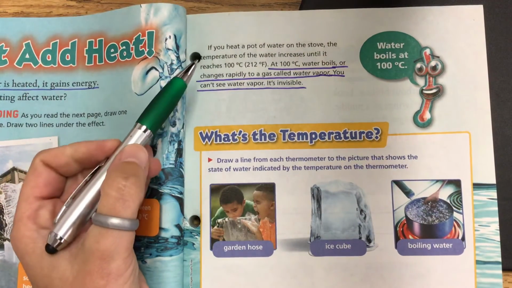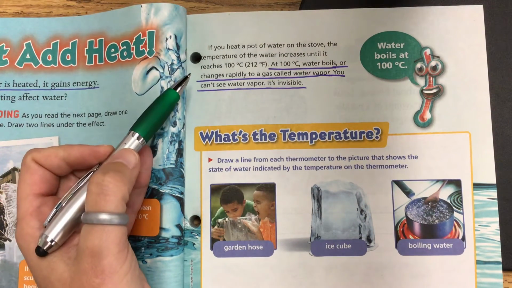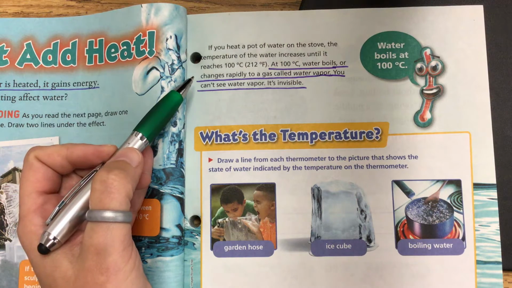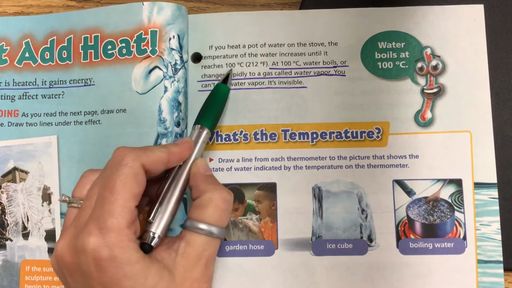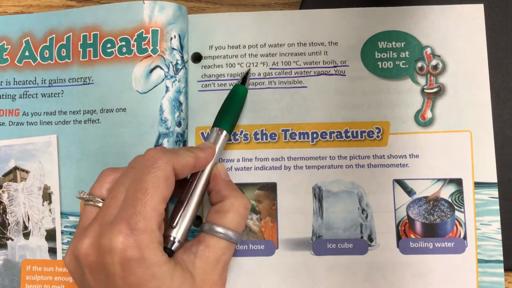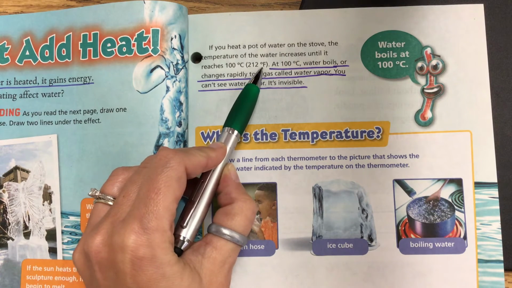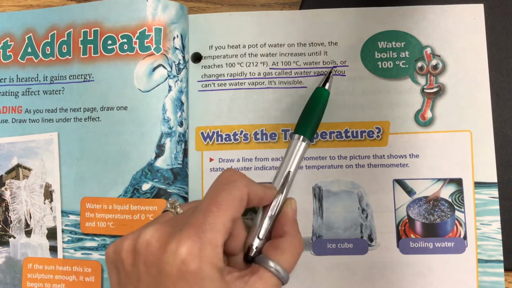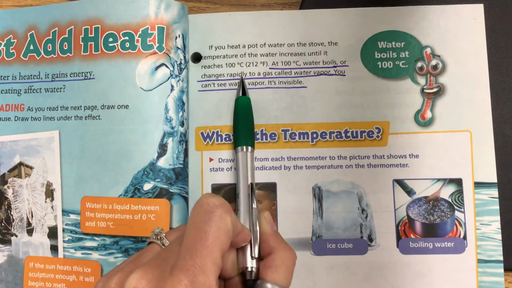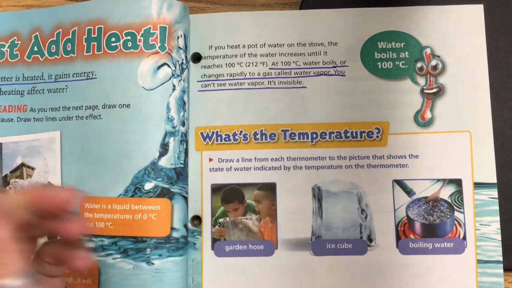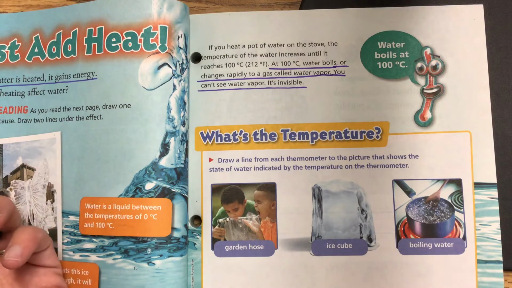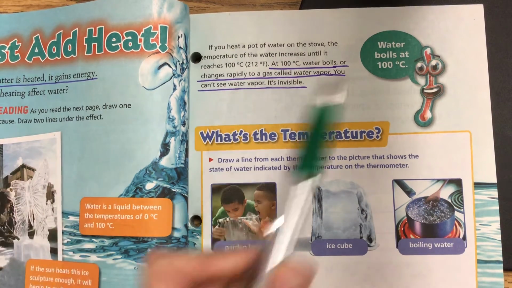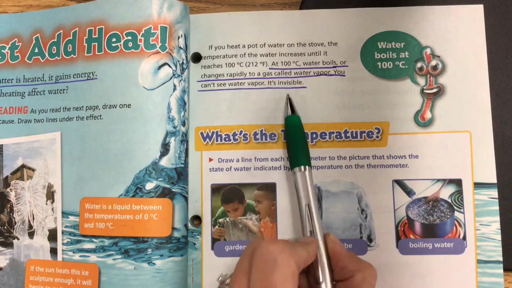If you heat a pot of water on the stove, the temperature of the water increases until it reaches 100 degrees Celsius or 212 degrees Fahrenheit. At 100 degrees Celsius, water boils or changes rapidly to a gas called water vapor. You can't see the water vapor, it's invisible. Go ahead and underline that important information.